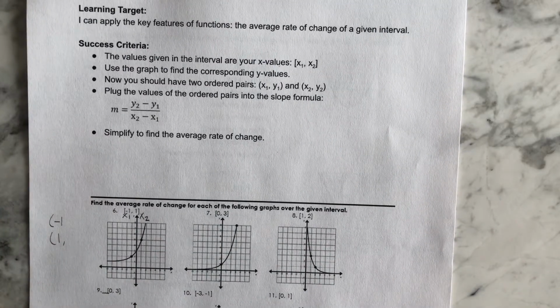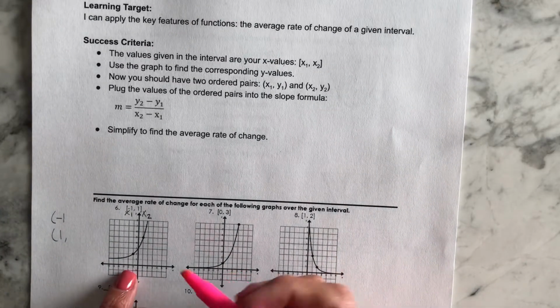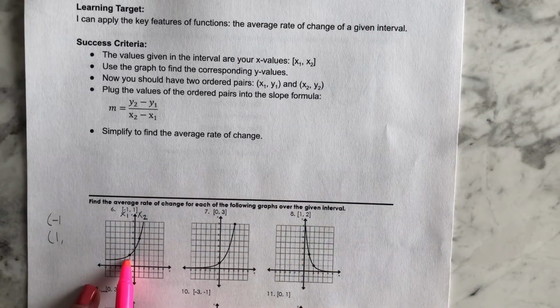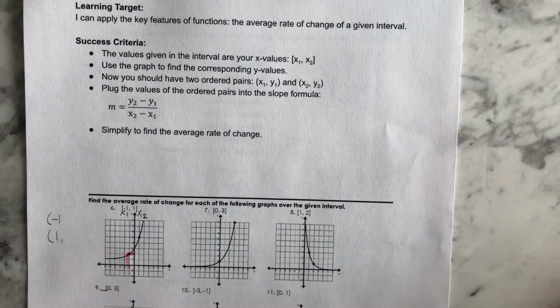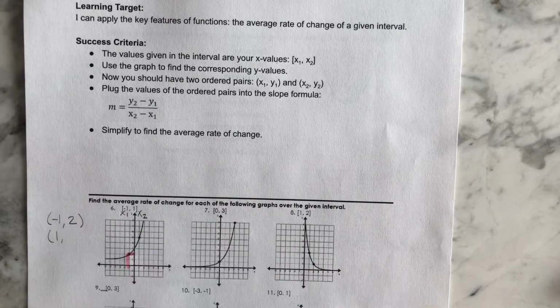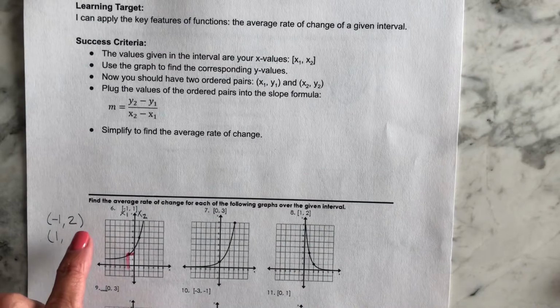So for -1, -1's right here. I'm going to follow that up till I hit the graph. And then I'm going to turn and see what is the y value at -1. So when x is -1 on the graph, y is at 2 there. So that's my first y value.